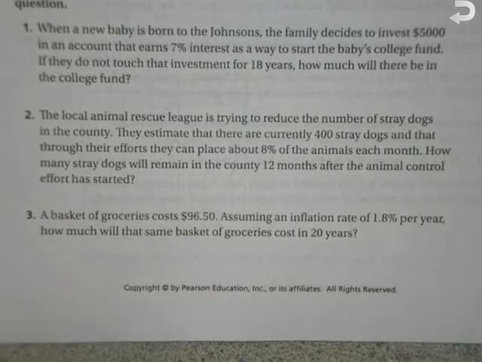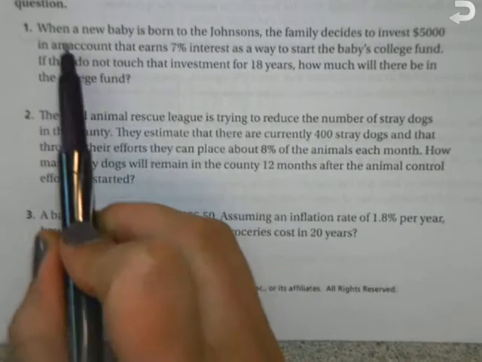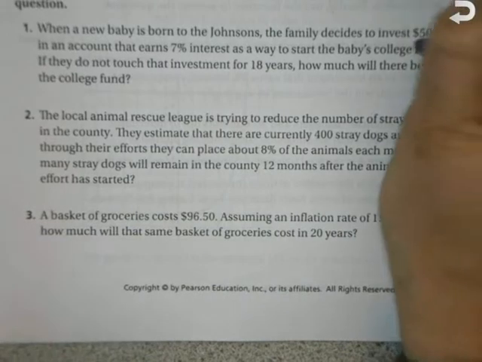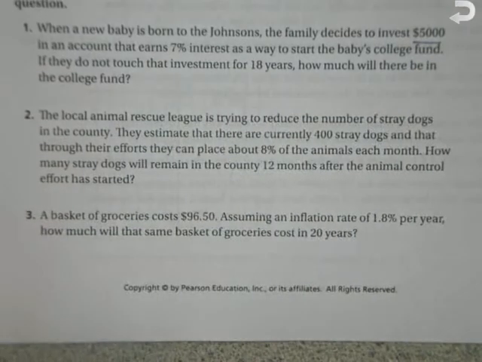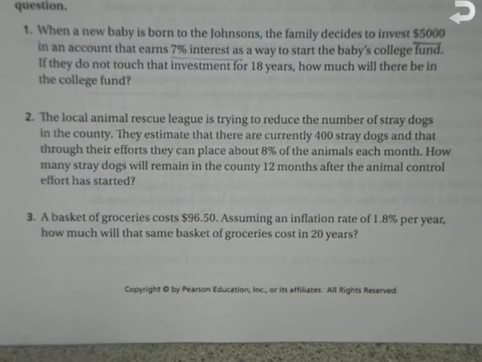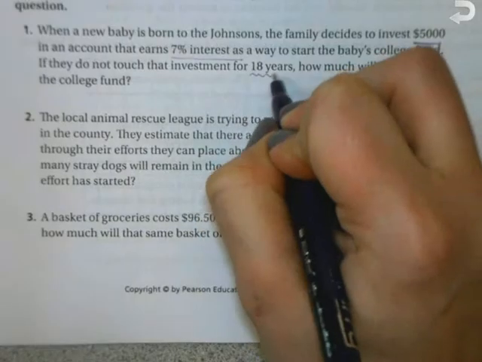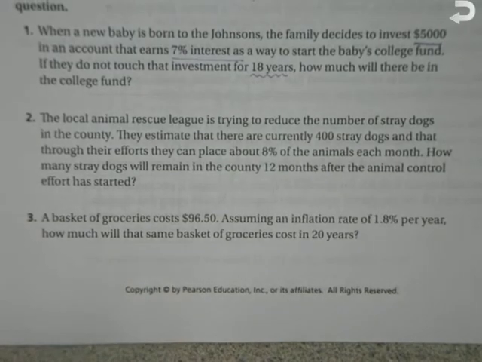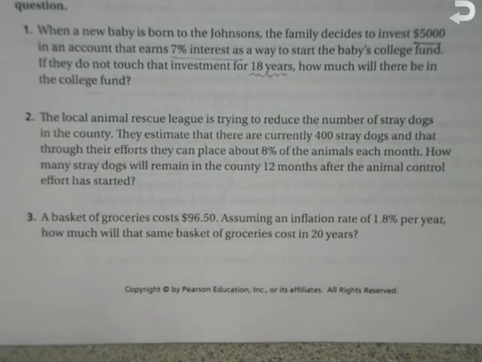Number 1, when a new baby is born to the Johnsons, the family decides to invest $5,000 in an account that earns 7% interest as a way to start the baby's college fund. If they do not touch that investment for 18 years, how much will there be in the college fund? If we are investing and we don't touch it, that means it's growing, so this is an exponential growth problem, right?